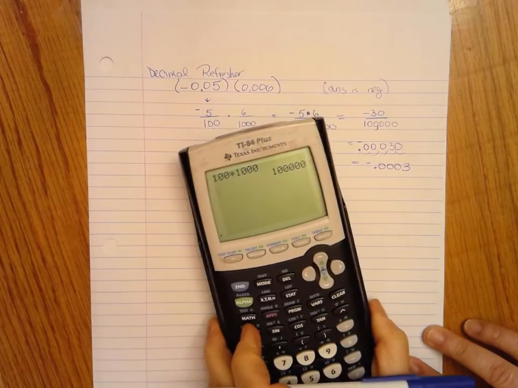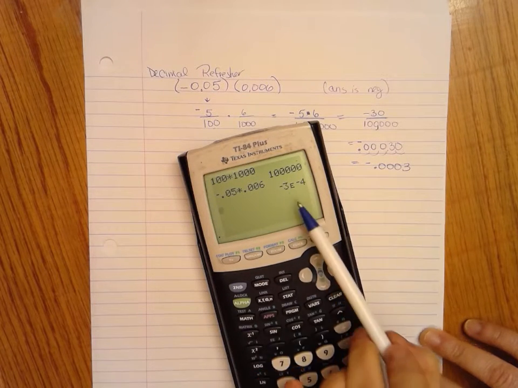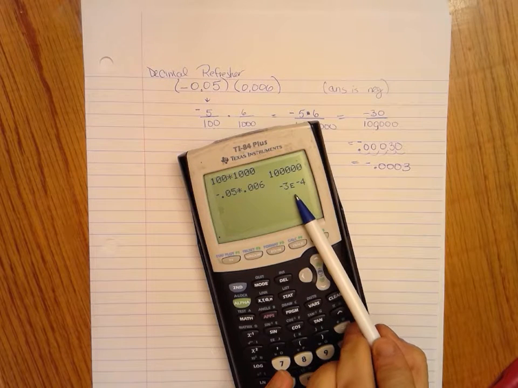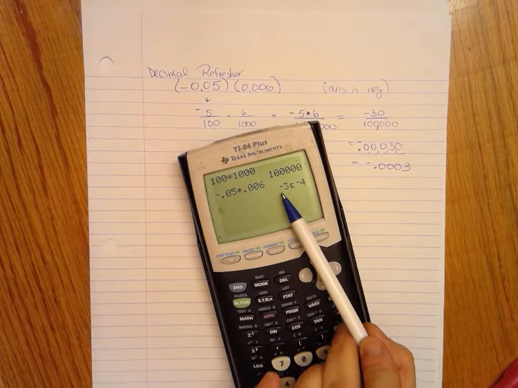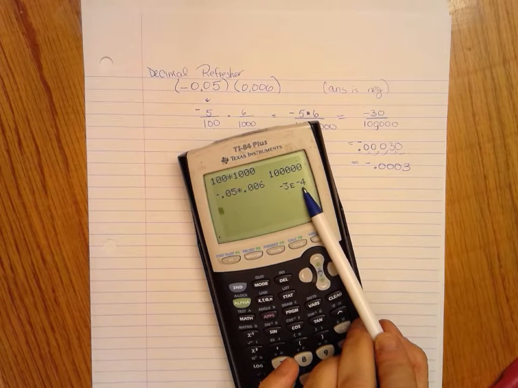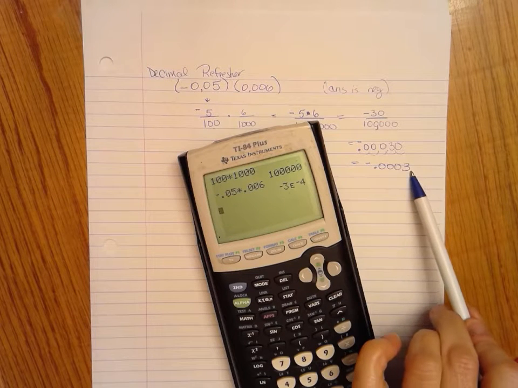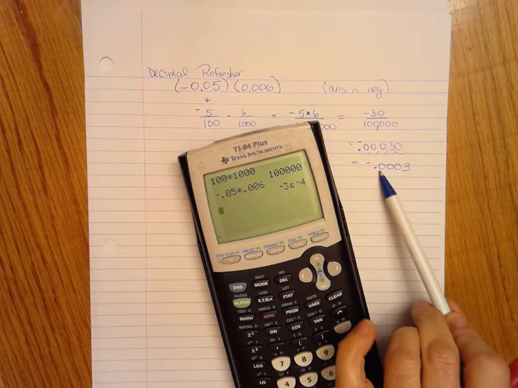Okay, I will show you. Negative 0.05 times 0.006 equals. What does that say? I'm glad we came into this. This is exponential notation. This is the number negative 3 with 4 place values. So here's your negative 3, and you go 1, 2, 3, 4.